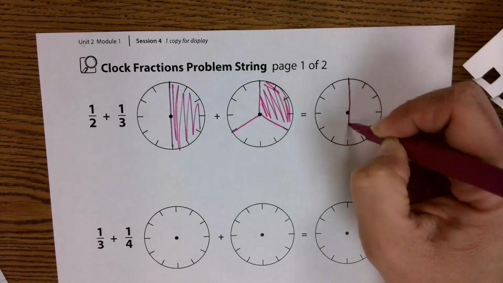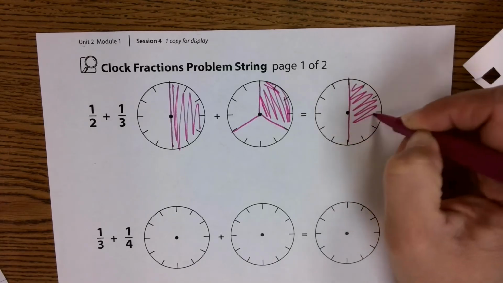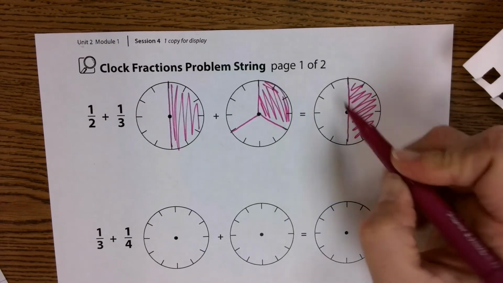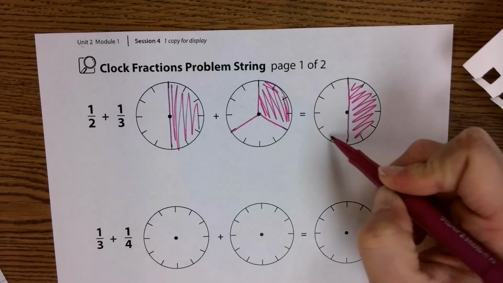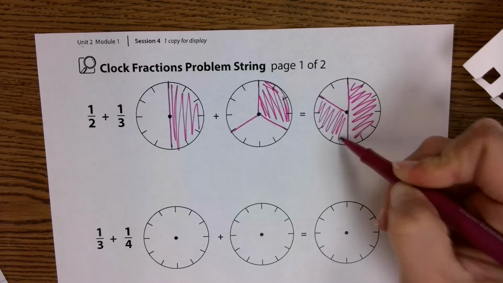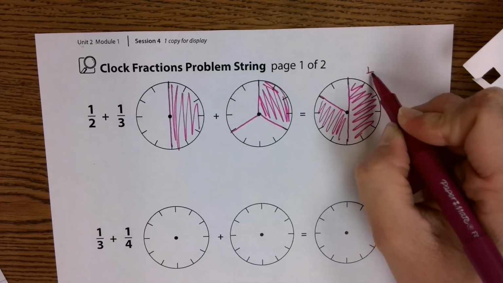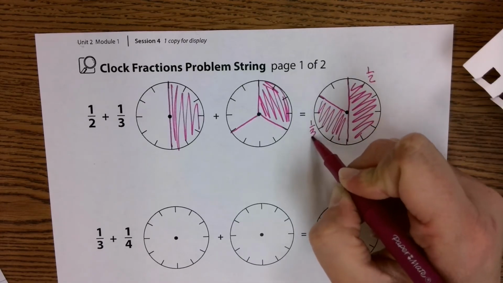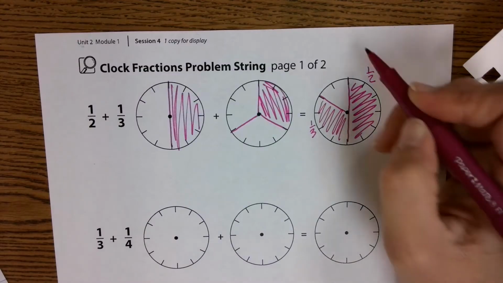So here I have my half, and then my third I see that it's 4 sections. So 1, 2, 3, 4. So then I can have my third right there. So my 1/2 and my 1/3, and then I can see how many that is altogether.